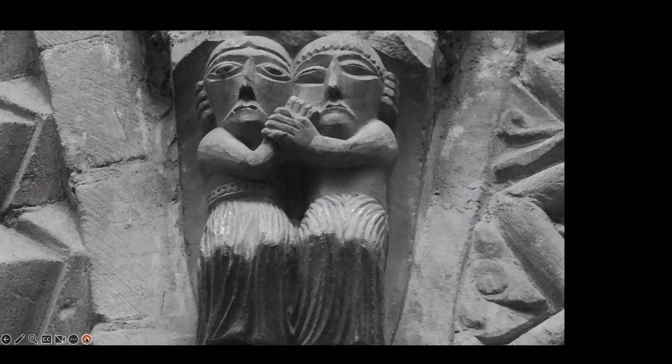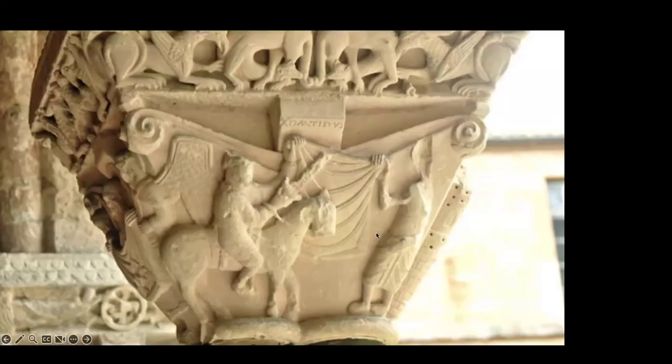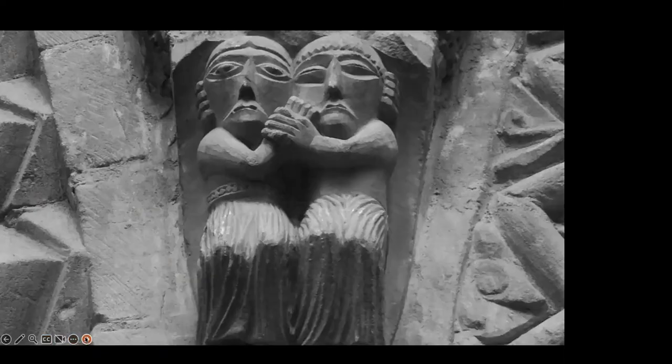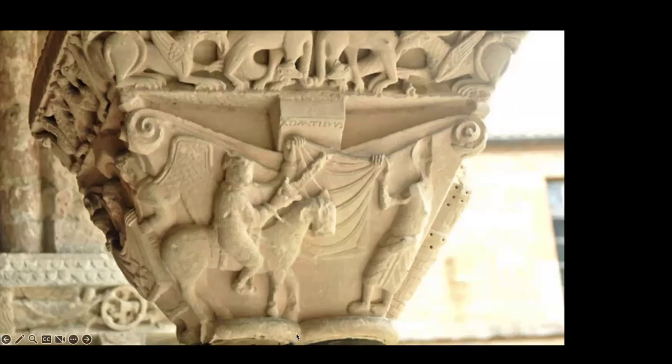Let's have a look at the other end of the spectrum. Here's another one. This is a capital at a monastery, again in Normandy. This is St. Martin of Tours, cutting his cloak in half for the beggar. And again, you're looking at crisp, fairly high relief carving in good detail, particularly the treatment of the draperies, which is pretty characteristic.